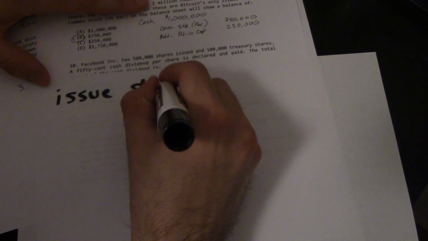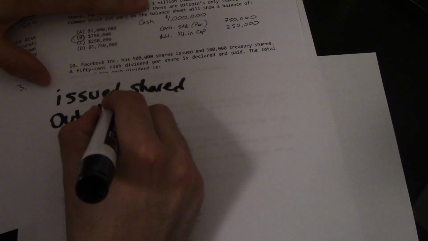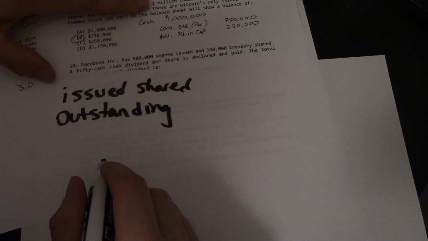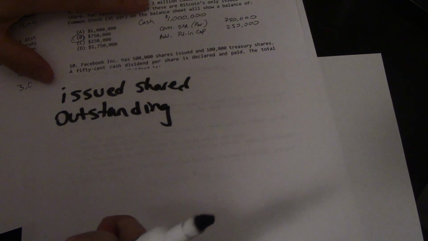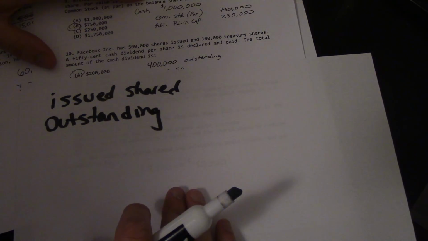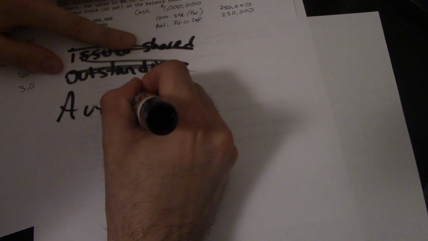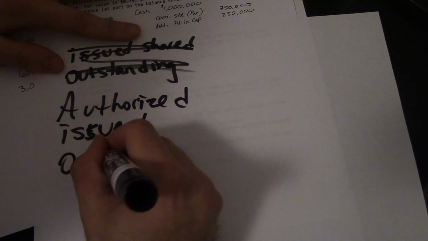Maybe something good to point out is the difference between issued shares, outstanding shares, and the third one. I'm blanking on it. Issued, outstanding, authorized. So we've got authorized, issued right below it, and then outstanding.